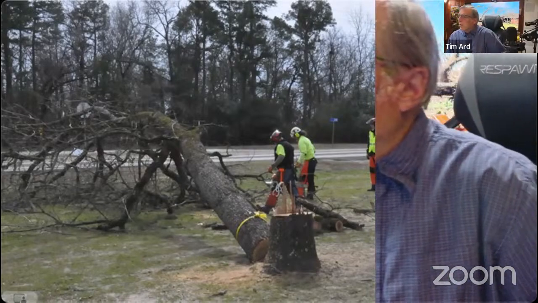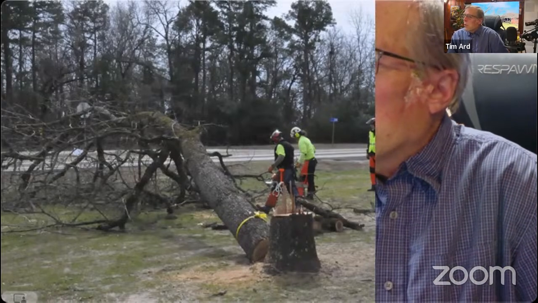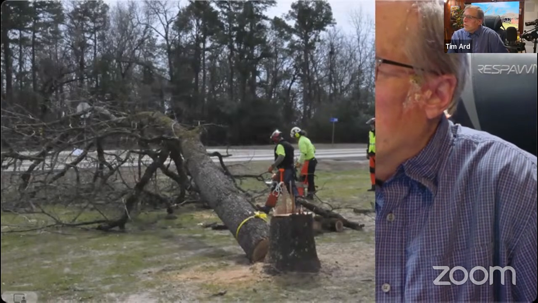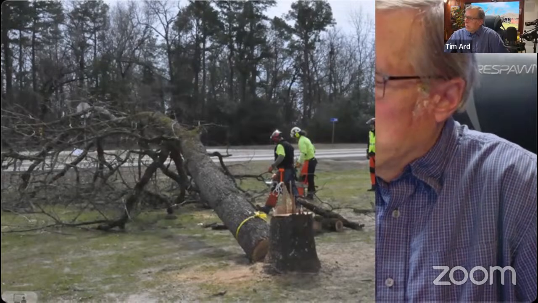We got a couple questions here. Brian Mead said, what about all the weight when it has to roll once the trunk is cut off?